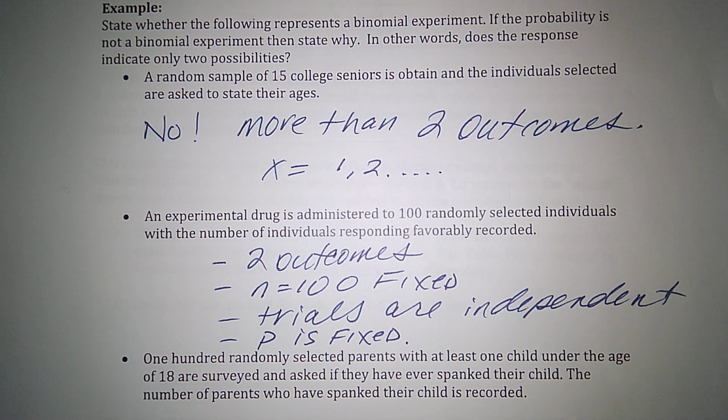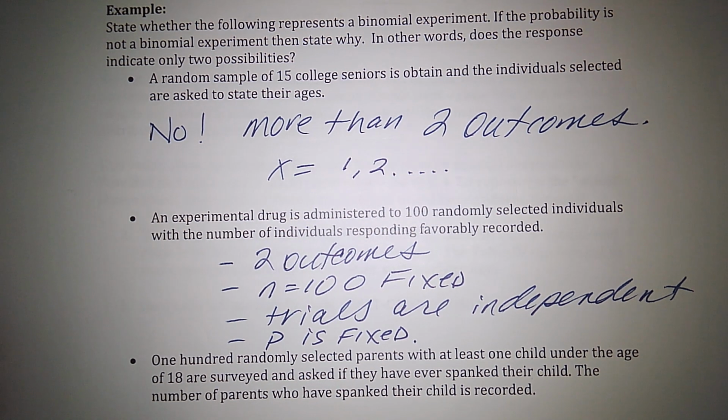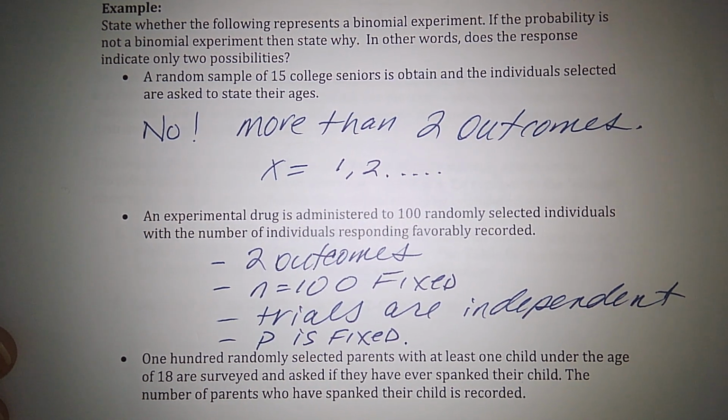The third question says 100 randomly selected parents with at least one child under the age of 18 are surveyed and asked if they have ever spanked their child. The number of parents who have spanked their child is recorded.